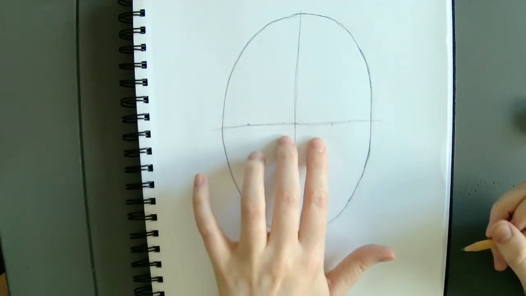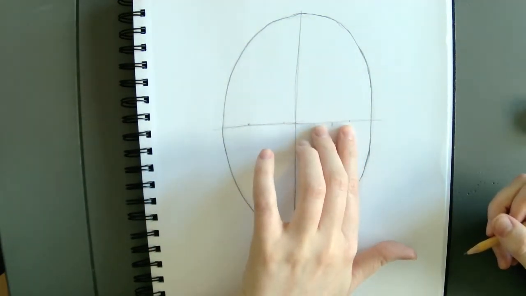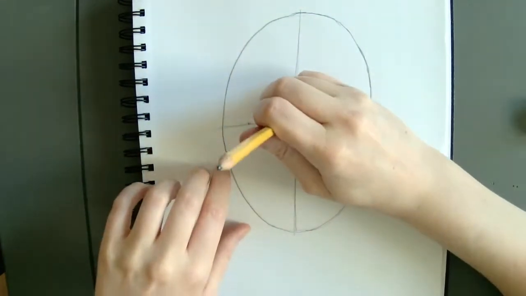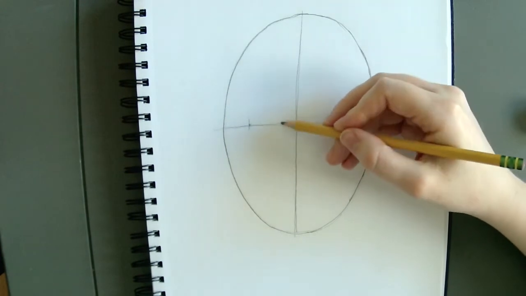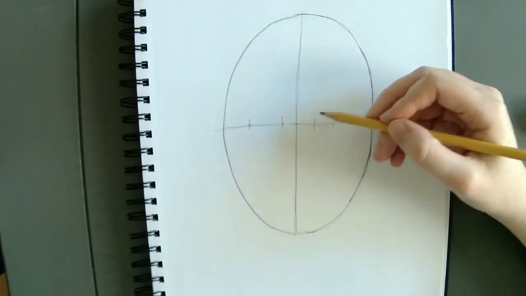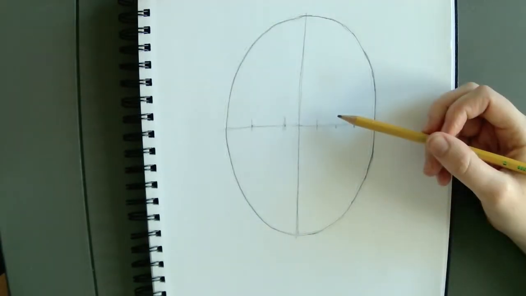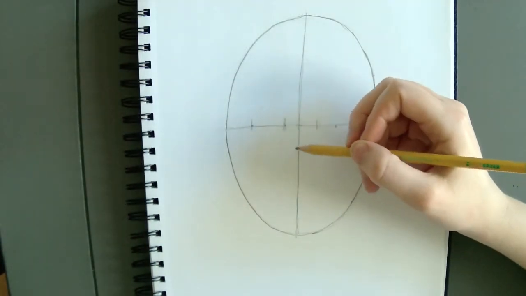And then I took that measurement and I put the same distance between the eyes, and took that measurement and put the same distance for the next eye. So I found one measurement and used it 3 times. So corner to corner on the eye, same distance between the eyes, same distance for the next eye.